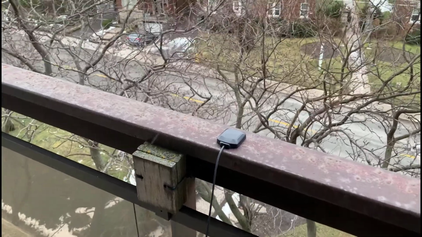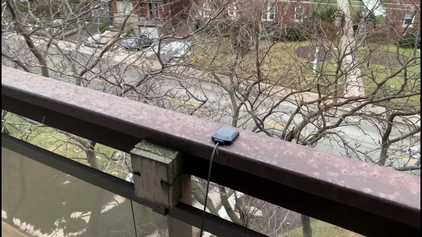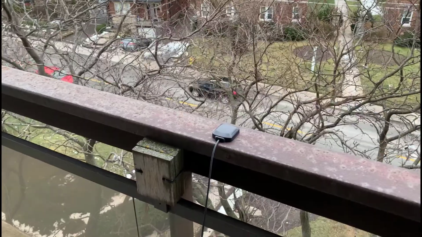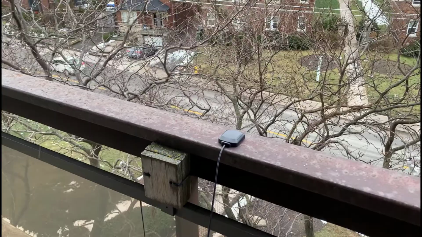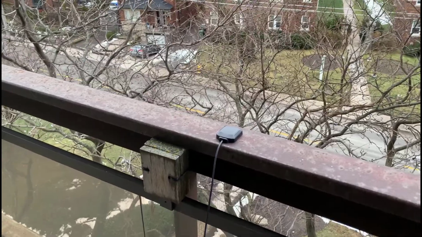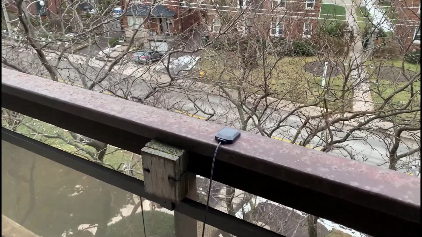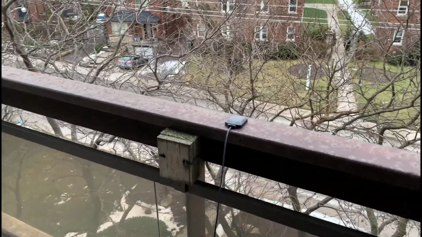So what we're going to do is go inside and look at this connection, the GPS connection on OpenPlotter. In the previous post, we looked at the installation of OpenPlotter, and today we're going to look at GPS on OpenPlotter and how to connect it remotely to your computer.